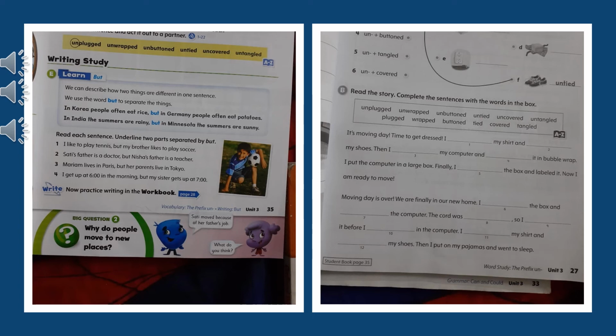Number three blank, unplugged. And dash it in bubble wrap. When you pack up something properly, do you wrap or unwrap? Yes, wrap. And wrapped it in bubble wrap. Number four is wrapped.